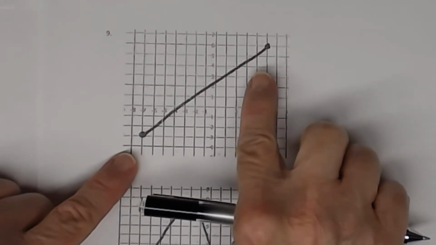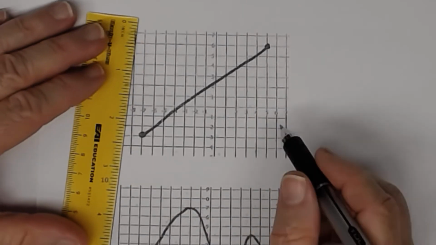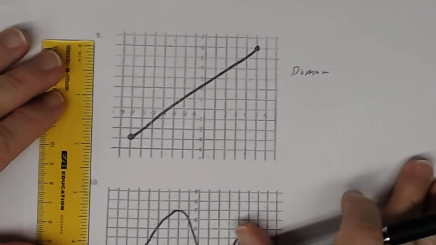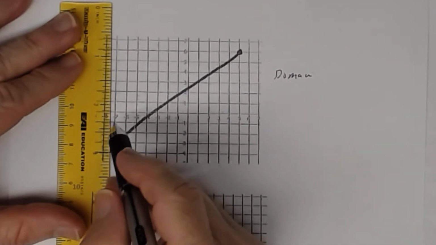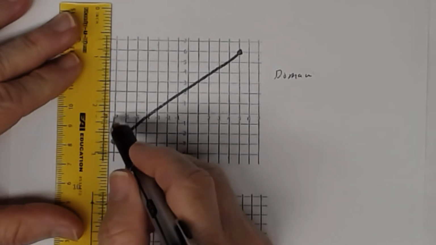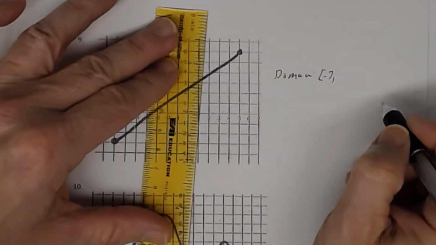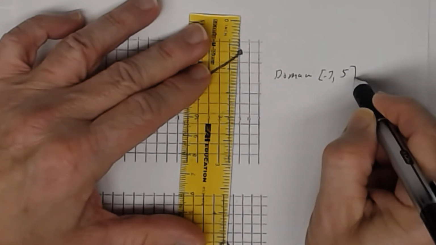Okay, and then number 9, notice you have closed circles on both ends, so no arrows. So let's talk about the domain. All right, domain, this is where you start. You go along the x-axis for the domain. This x coordinate is -7. So bracket -7 all the way, and then this is where you stop right here. That's a 5 with a bracket.